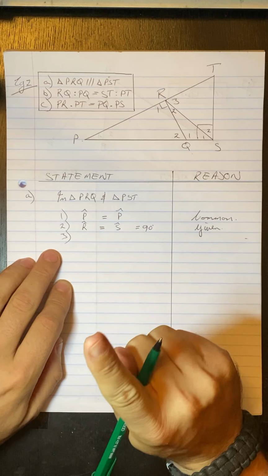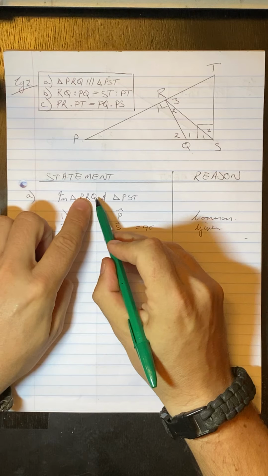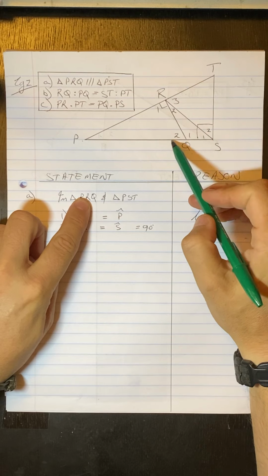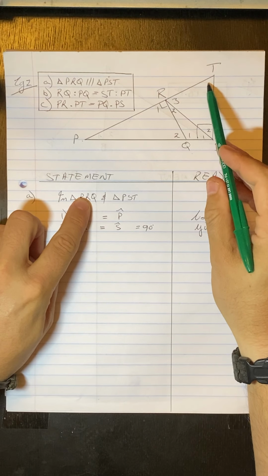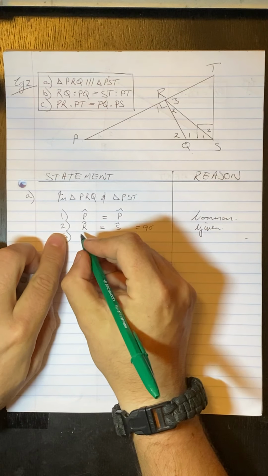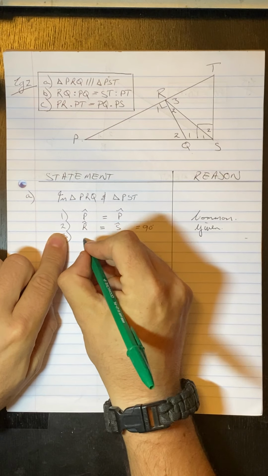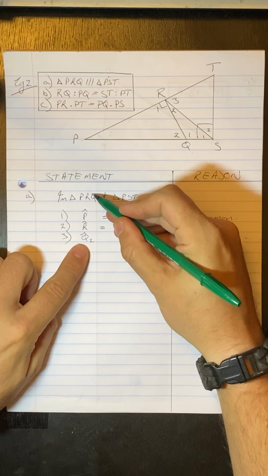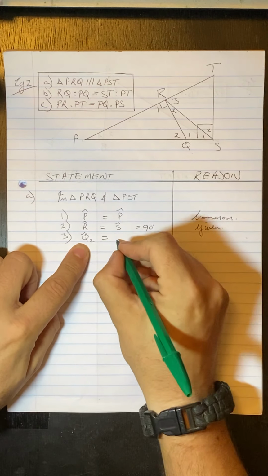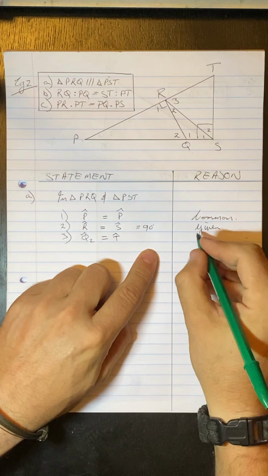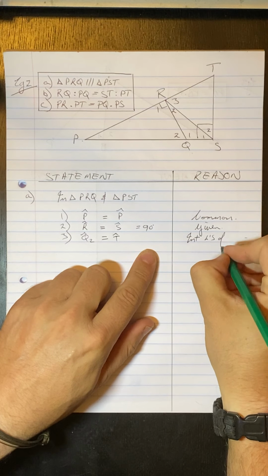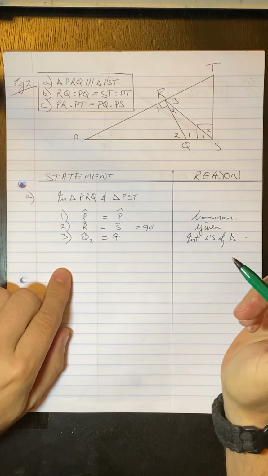Okay, so the next thing I'm going to have a look at is this Q and T. Now there's no obvious reason just looking at it why that is equal to that. So because I've got two sets of angles that are equal already, I can use the quick way. This is Q2, so we can say that angle Q2, and remember, keep it in the correct triangle, Q2 would be equal to angle T. And my reason for that is interior angles of a triangle. Okay. So now I've proved similarity.